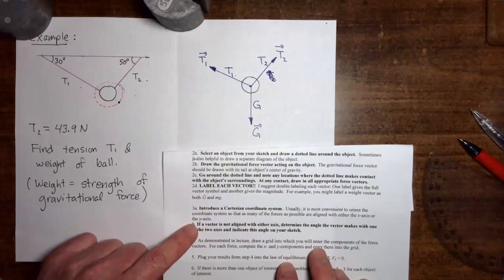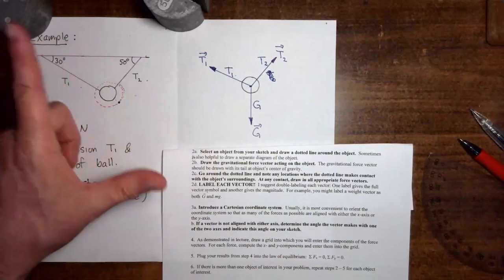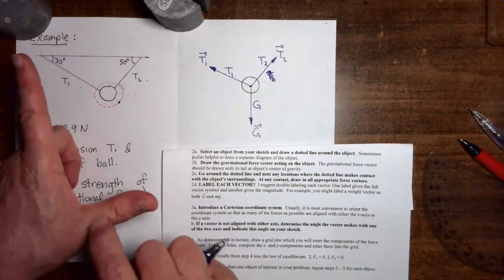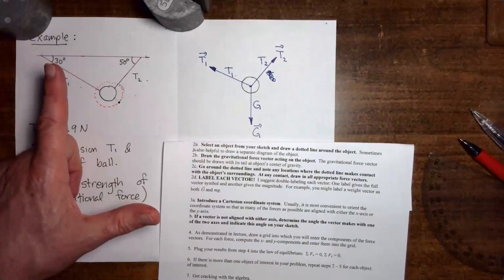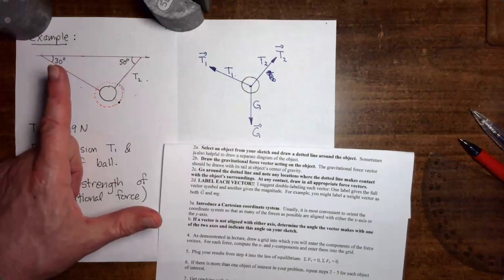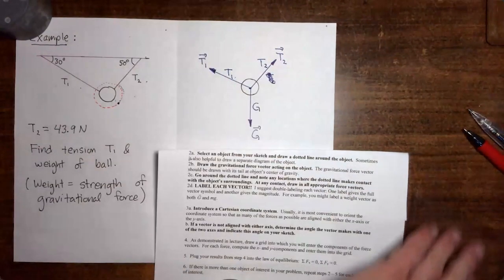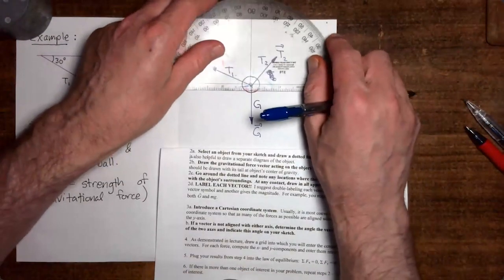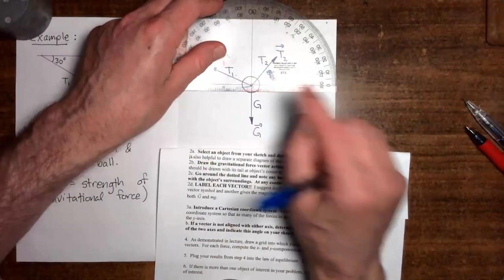Now, step 3, we're going to introduce a Cartesian coordinate system. Now, in future problems, we're going to try to line up our Cartesian coordinate systems so that the x and y axes line up with as many of the vectors as possible. In this problem, it's kind of a three-way tie. So if I would put my axes like this, let me use the protractor with the crosshairs. So if I would use my axes like this, I would align with gravity, but not the tension vectors.